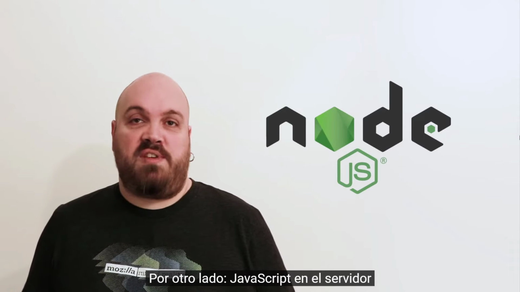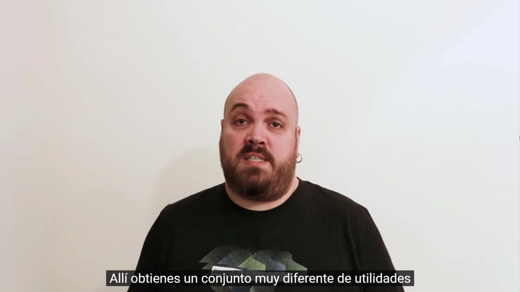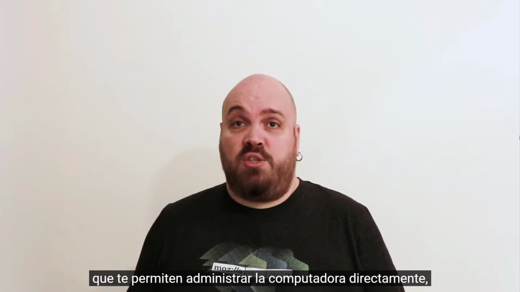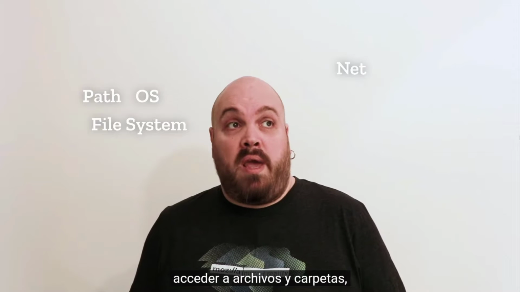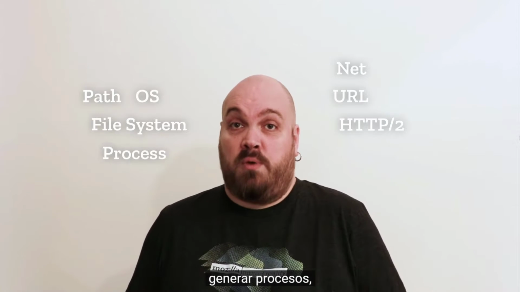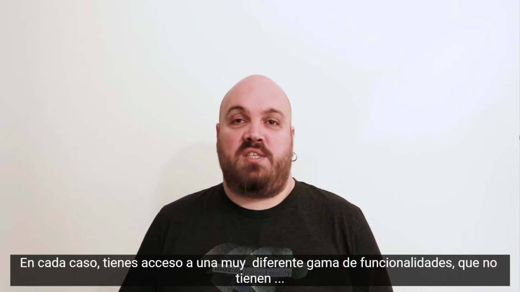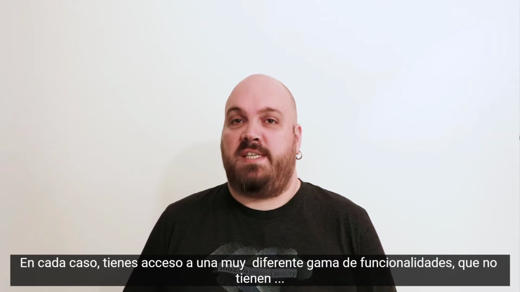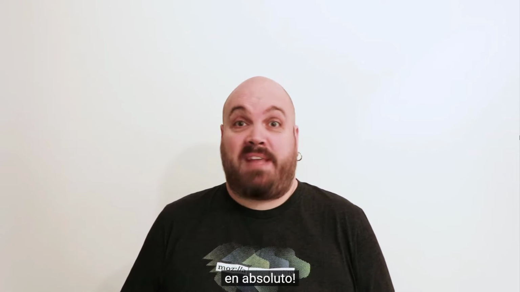On the other hand, JavaScript on the server. There you get a very different set of utilities that let you manage the computer directly, access files and folders, handle network resources, spawn processes, etc. In each case, you have access to a very different range of functionality that have absolutely nothing in common at all.